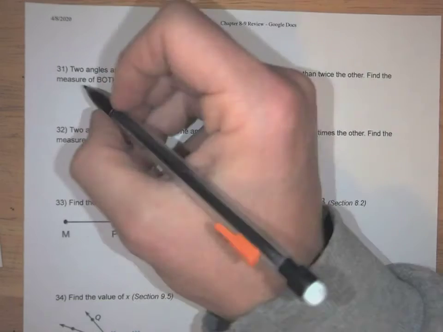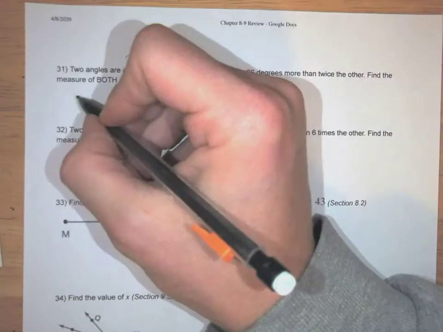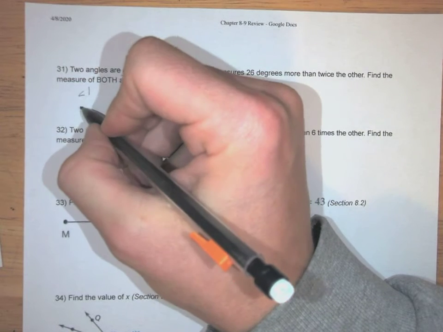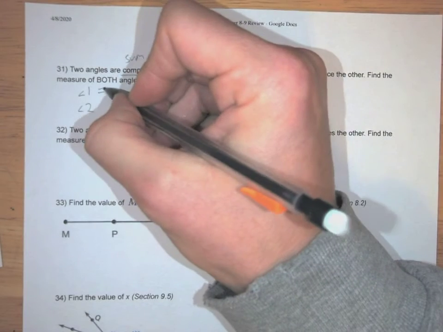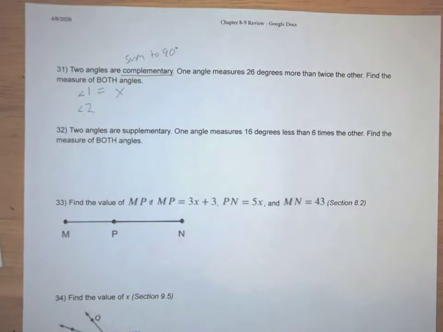So this is what I'm going to do. I'm going to just talk about these angles. There's two of them. I'm going to talk about angle 1 and angle 2. Okay, I don't know what either of them are, but I know there's two of them, and I know they have to add to 90. Okay, so let's call the first one x. Angle 1 we're going to call x, just because we don't know what it's called, it's a variable, so we just make a variable for it.